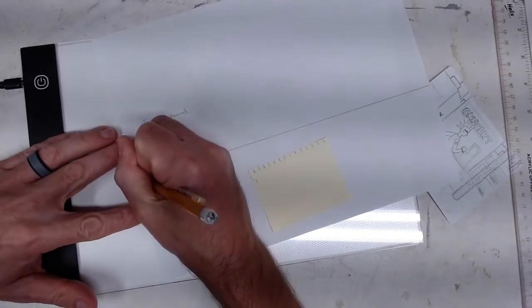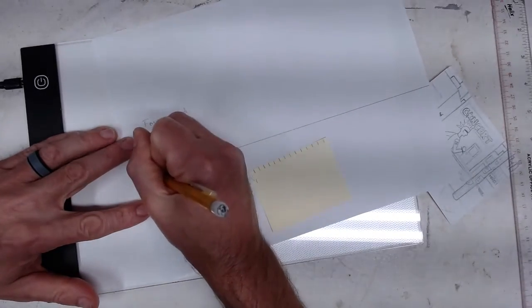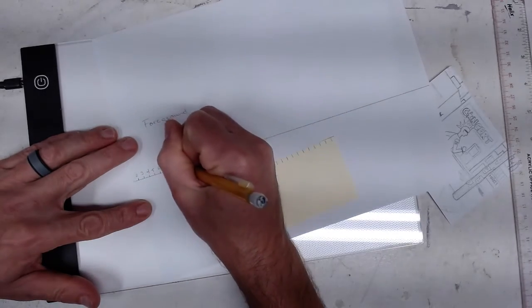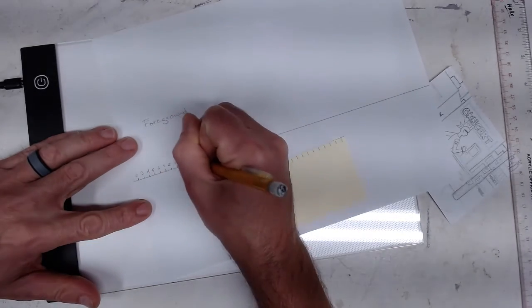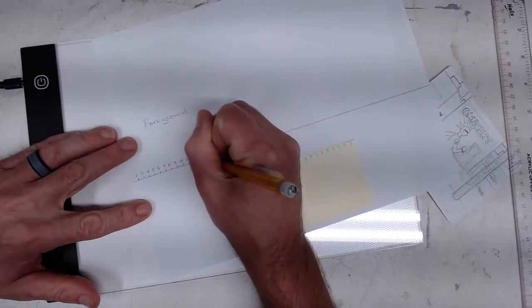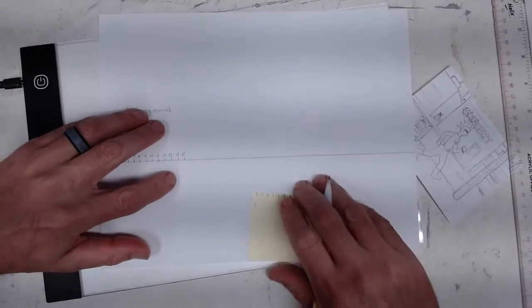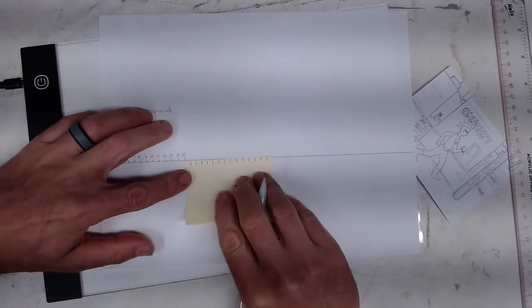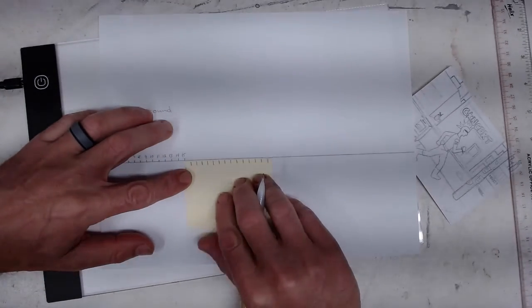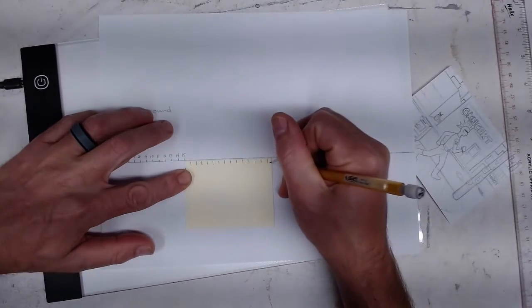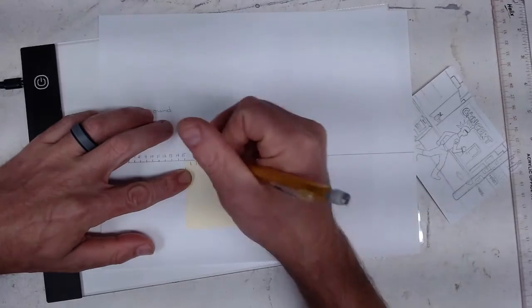So this is 2, 3, 4, 5, 6, 7, 8, 9, 10, 11, 12, 13, 14, 15. Now I'm just going to move that over and repeat. Now I'm not using the end of this paper because that space is just too small.